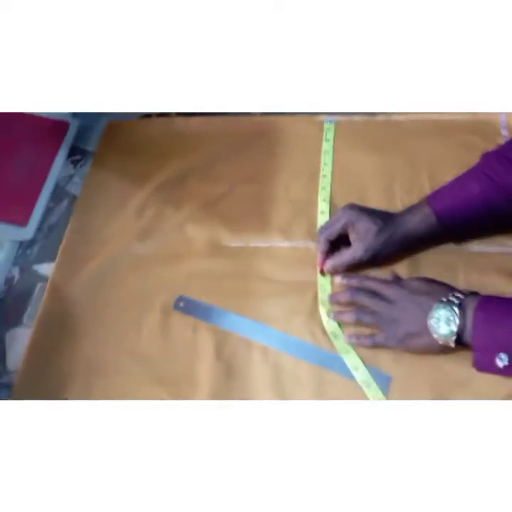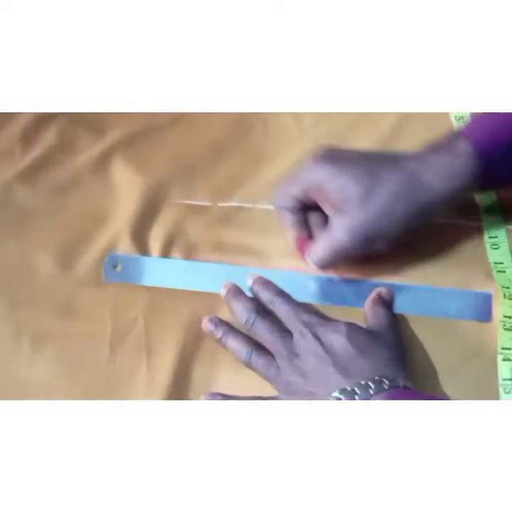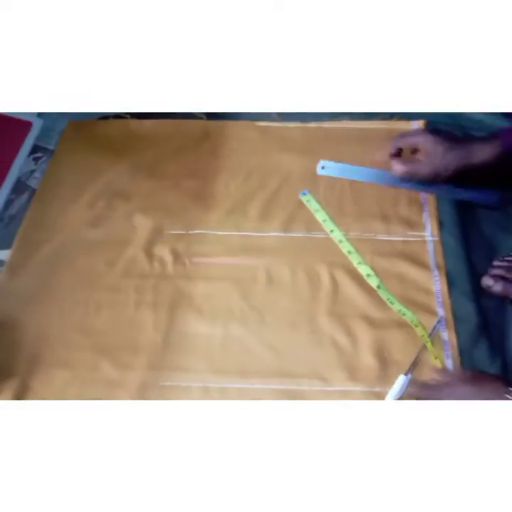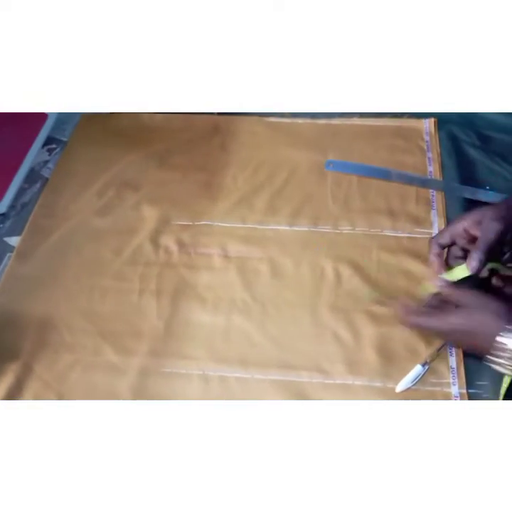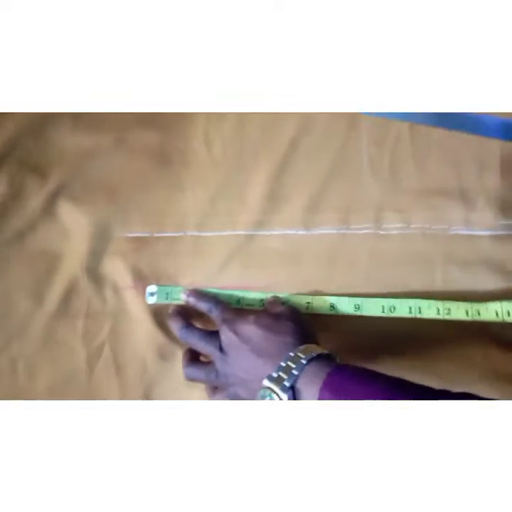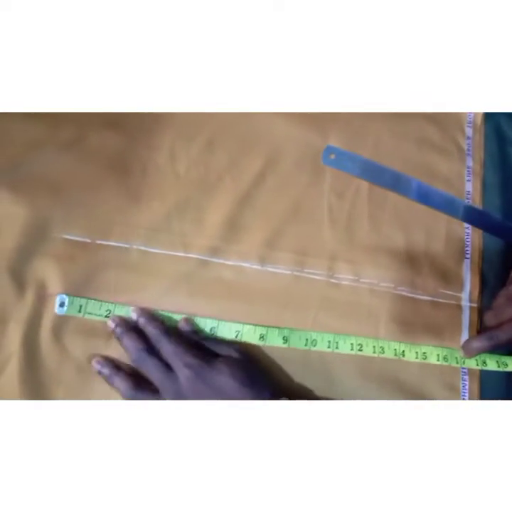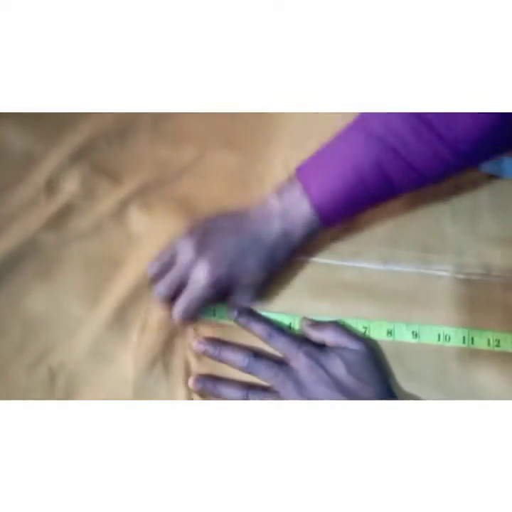This is 12.5 or 13.5, whichever is okay. You get this like this. Then after getting the crotch measure and crotch depth, you input the crotch measurement, which was 17. You take the 17 from this edge here. You have your 17 here.